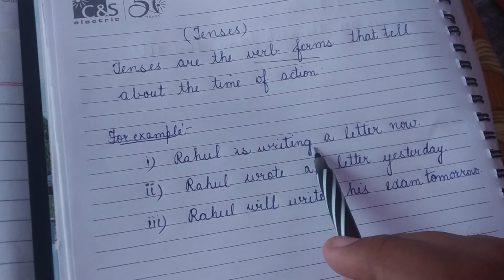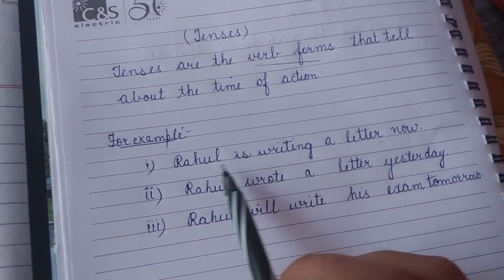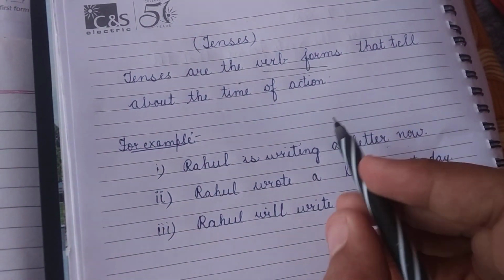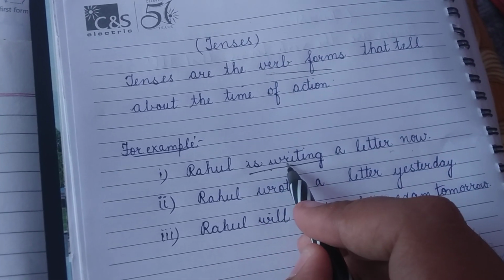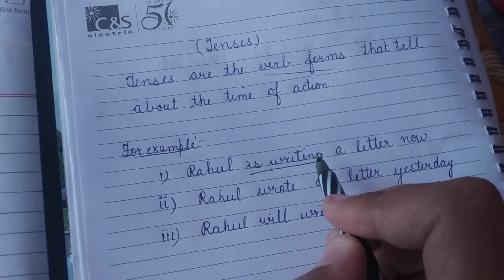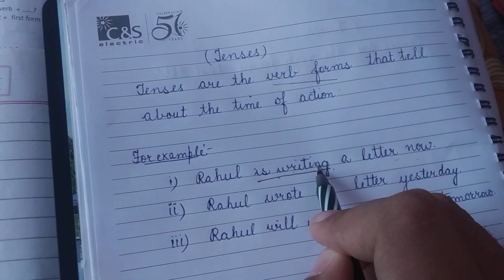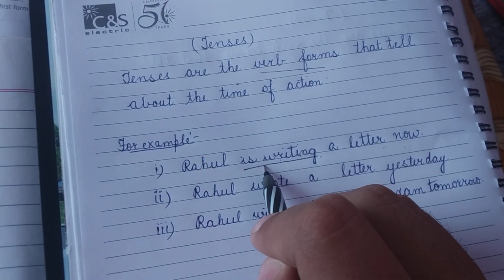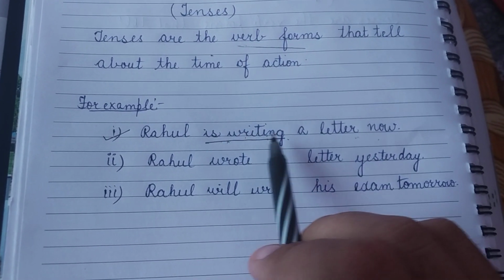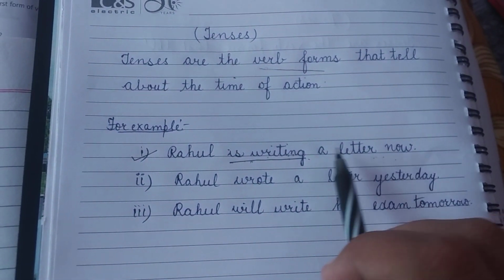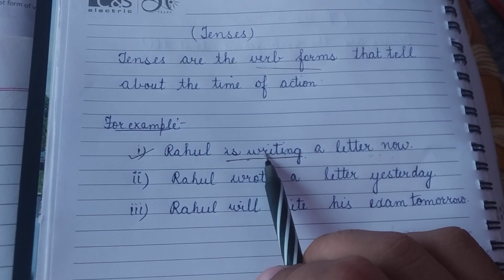Rahul is writing a letter now. Here the verb is writing. So write is a verb. It is mixed with is plus ing, which makes present continuous tense. So this is about present time. Rahul is writing a letter now. So the time of the action is present time.